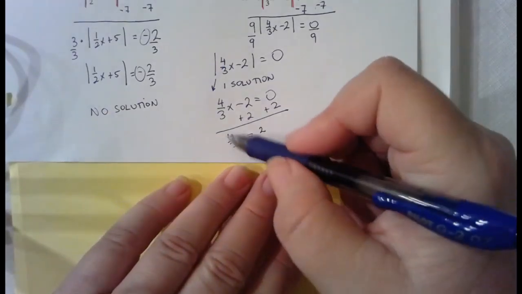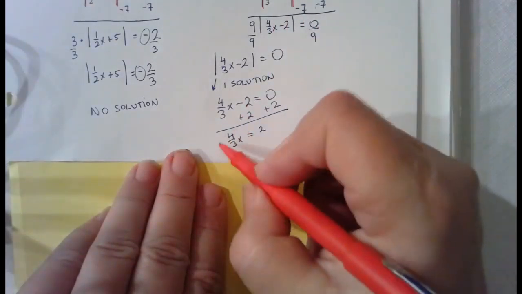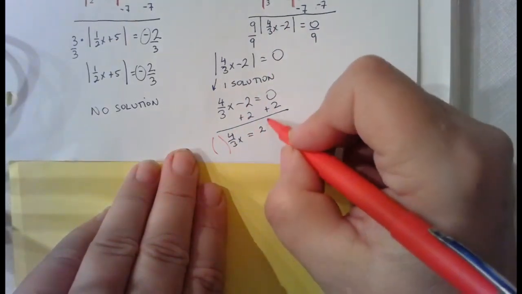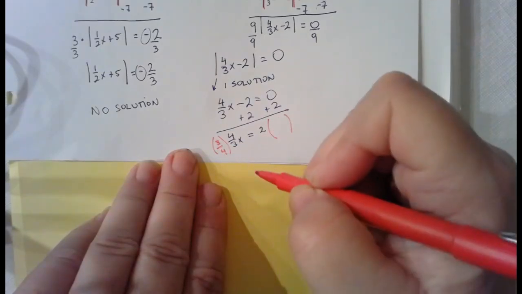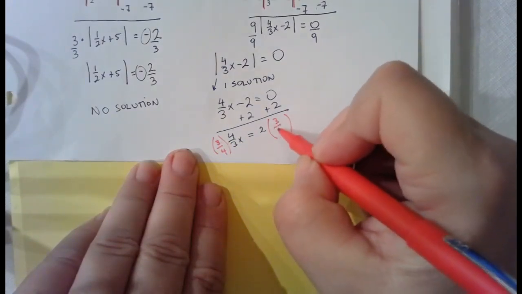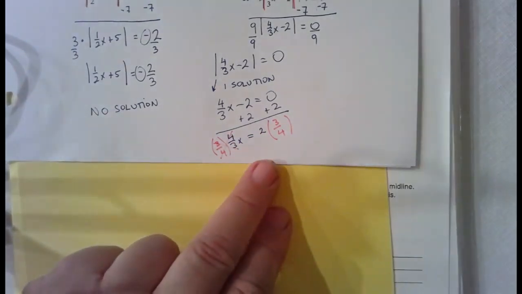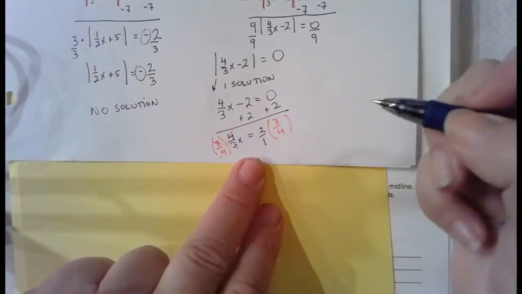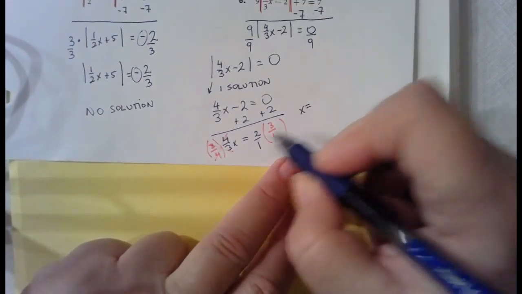And now I need to get rid of the 4/3. So remember what I said earlier. Hopefully you remember that you can multiply by a reciprocal. So you're going to multiply by 3 over 4. So my 3's cancel, my 4 cancels. And here I'm going to put 2 over 1. So those of you who are having trouble with fractions, go ahead and multiply.